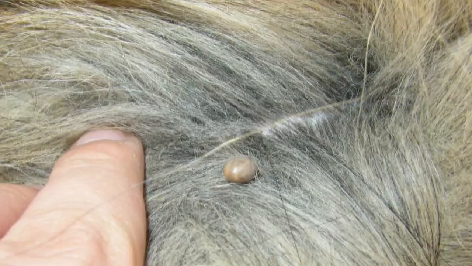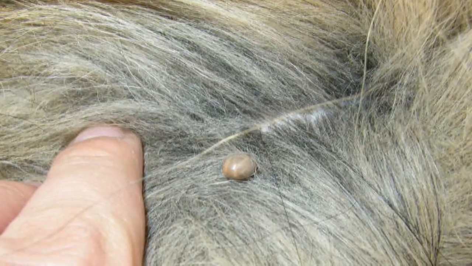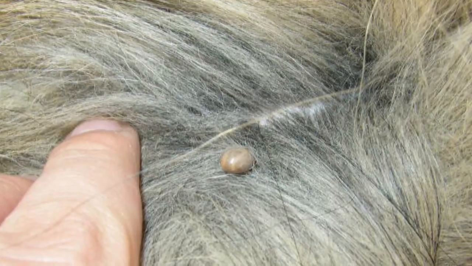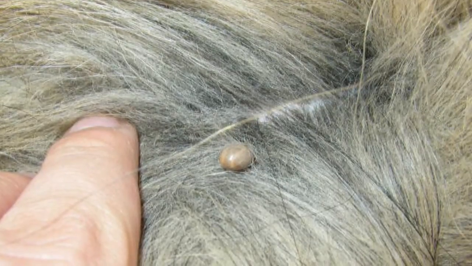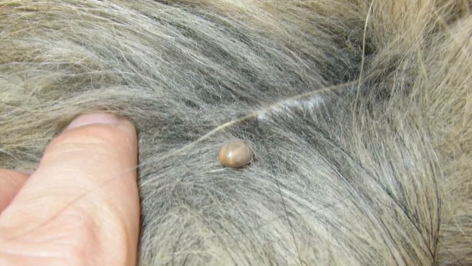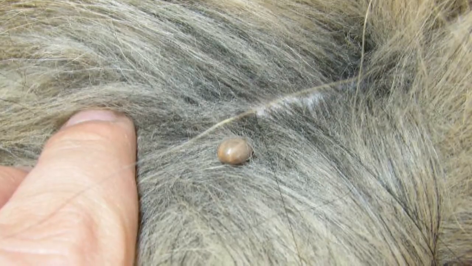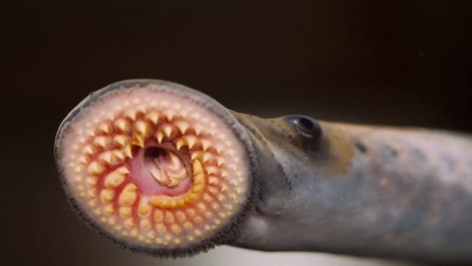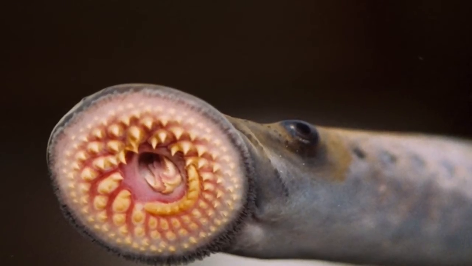Another example is that of the tick. That mound you see in that woman's scalp is actually a tick feasting on her blood. She is not benefiting at all from having that tick there, but that tick is benefiting by getting nutrients and energy from her blood. The organism that you see on your screen now is called a sea lamprey.